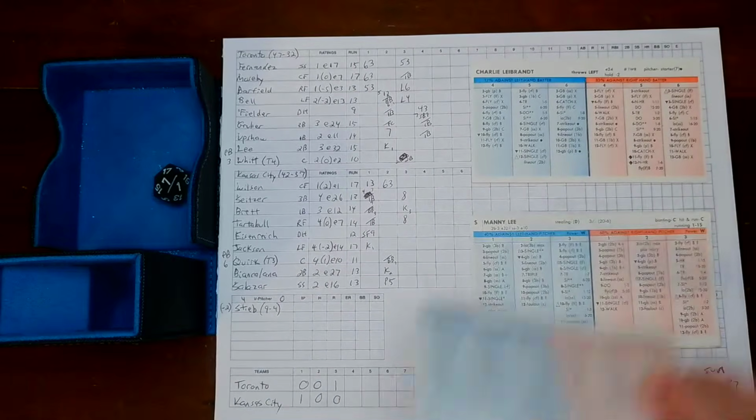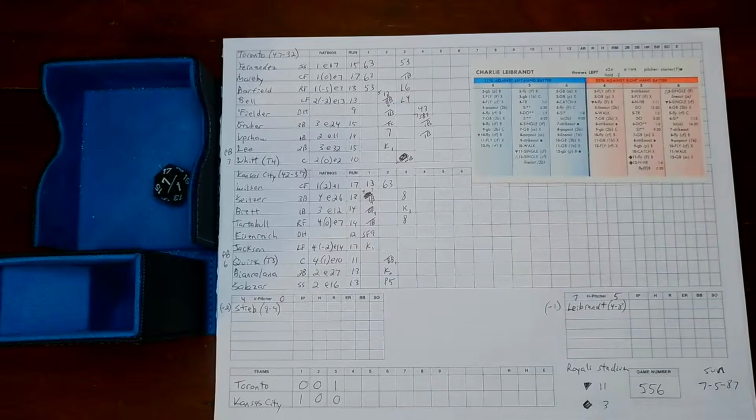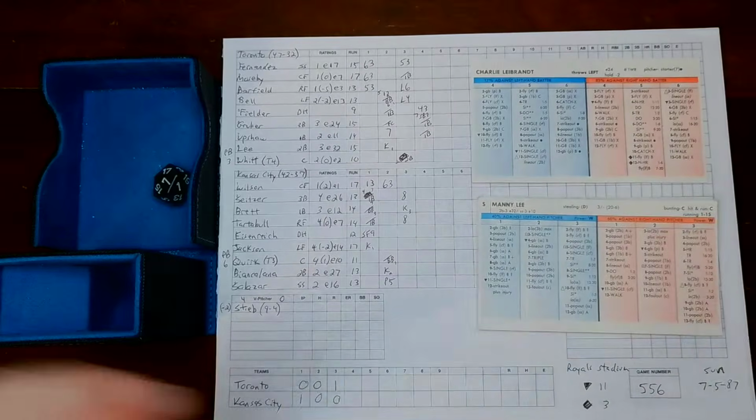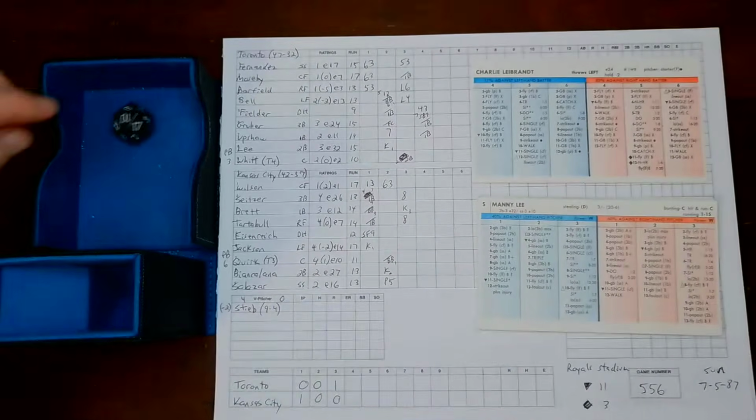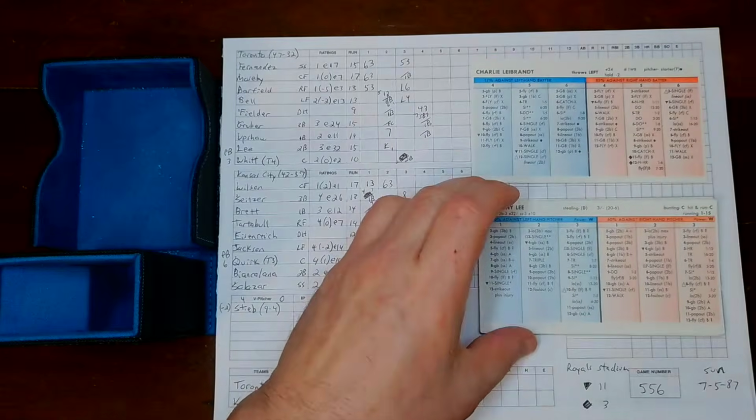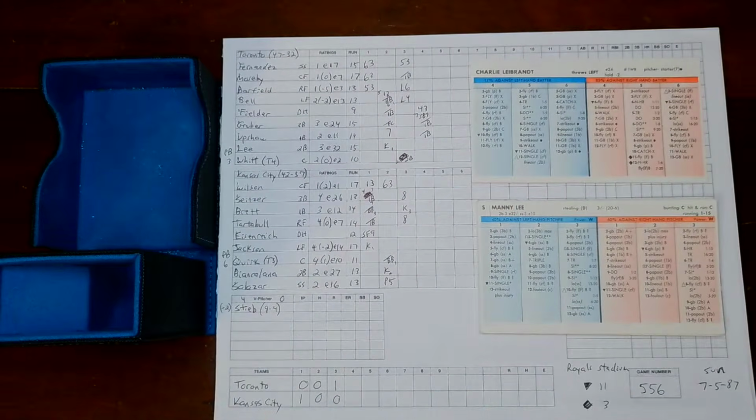Upshaw, with runners on the corners, he will not try to steal. So they're going to hold him. He will be held on, but he won't try to steal. Here comes Manny Lee. He struck out and almost had to leave the game via injury. Royals playing for the double play.